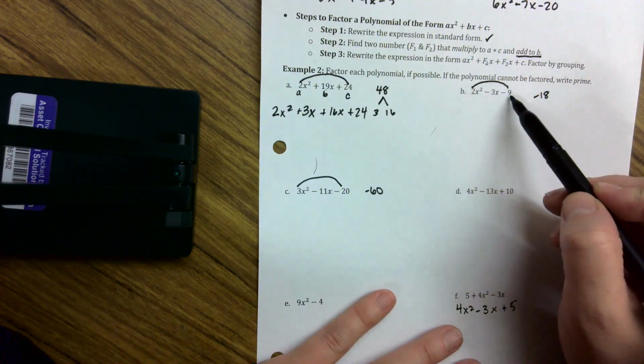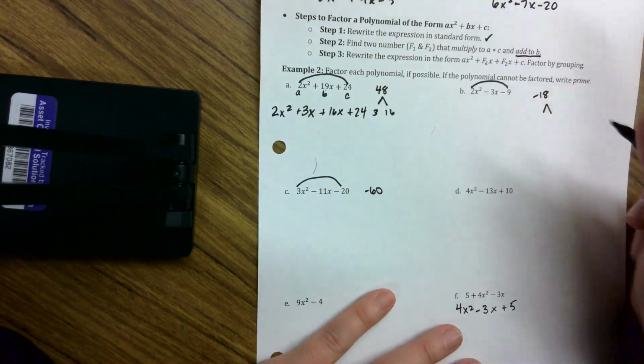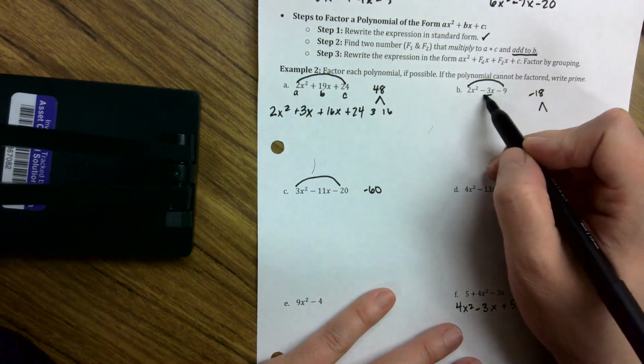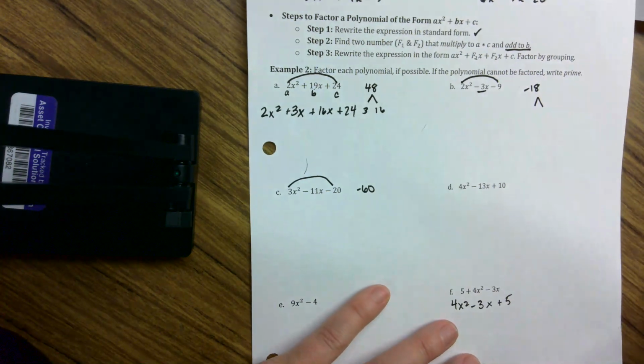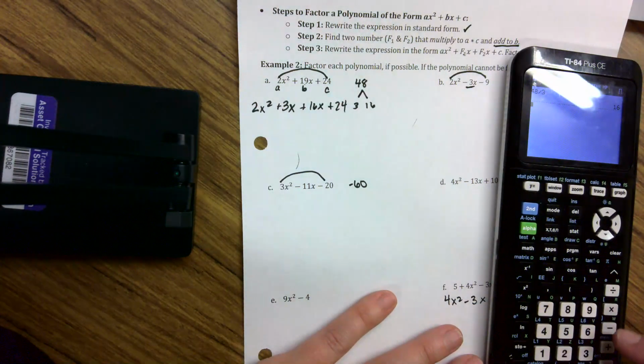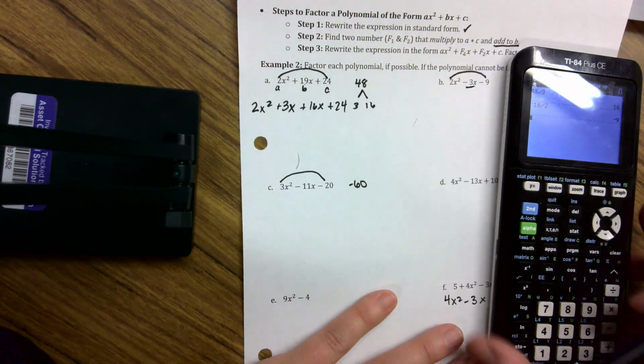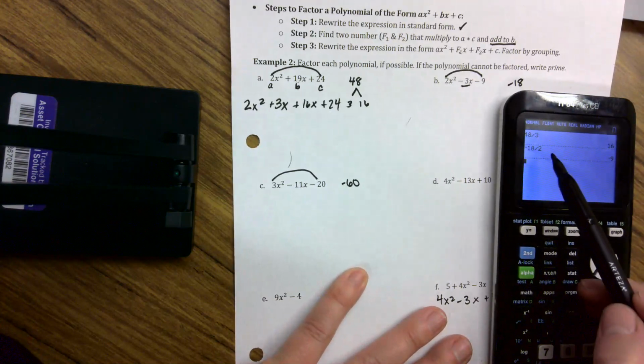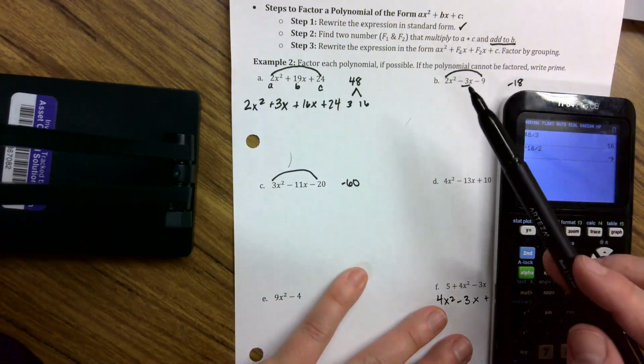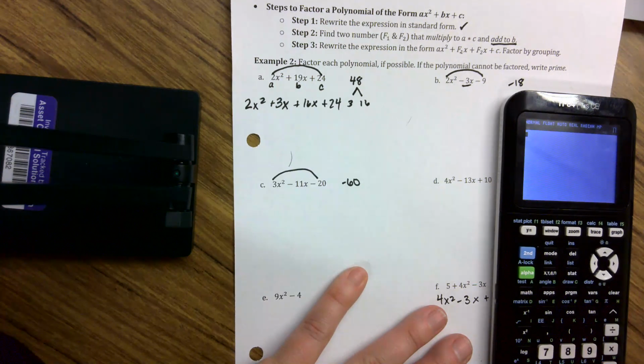All right, let's do that here. 2 times negative 9 is negative 18. I need factors that add to be negative 3. So what are factors of negative 18? Negative 18 divided by 2 gives me negative 9. Does a 2 and a negative 9 somehow give me a negative 3? No. Let's try another one.